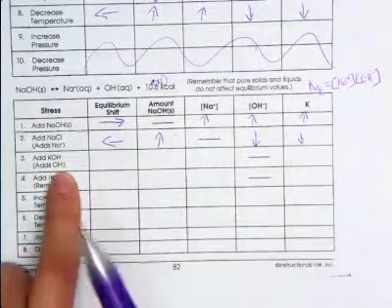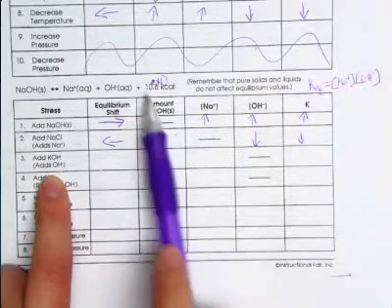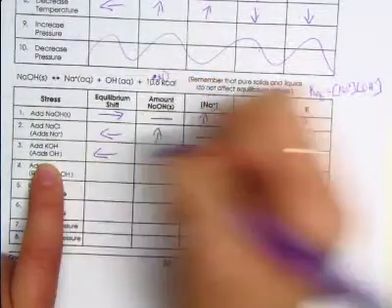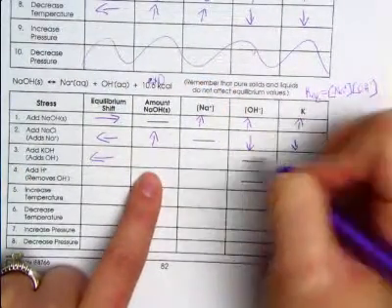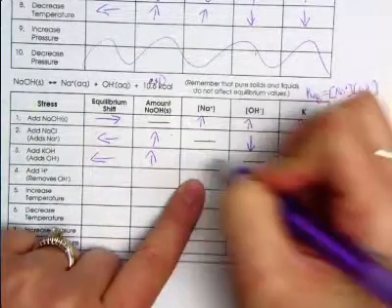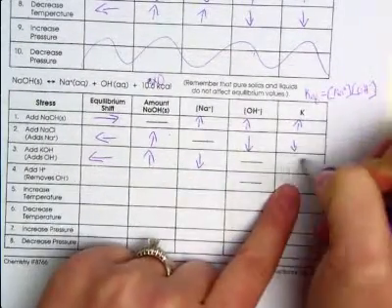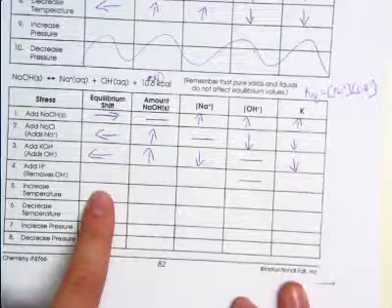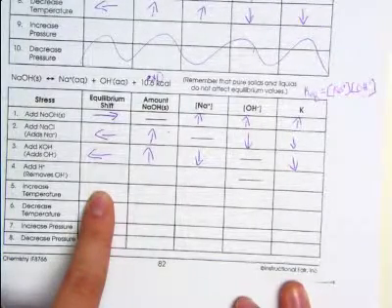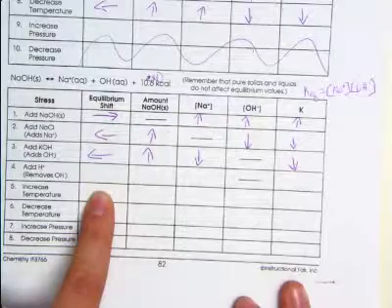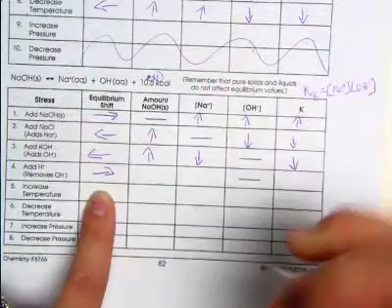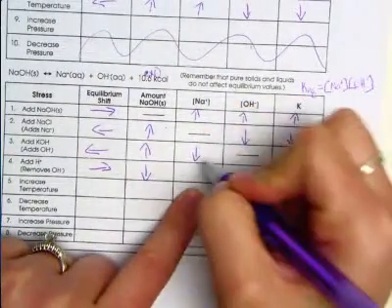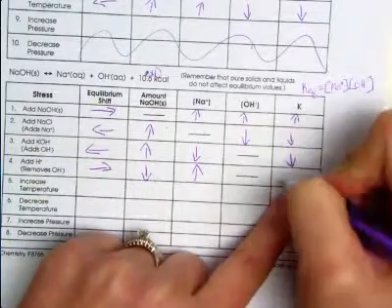Alright, so now we're going to add hydroxide. So again, we are adding a product which is going to shift it towards the left, which means our sodium hydroxide is going to increase while our sodium decreases. If our sodium decreases, our K should decrease. Okay, removing hydroxide is basically taking away a product. When we remove a product, it shifts towards it. So our sodium hydroxide is going to decrease while our sodium increases, which is going to cause our K to increase.